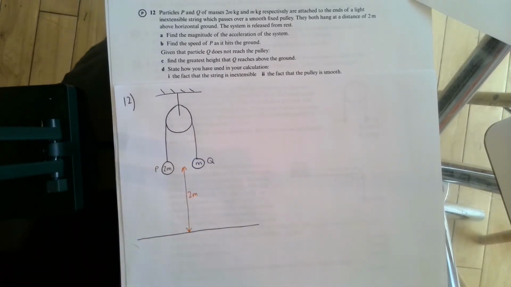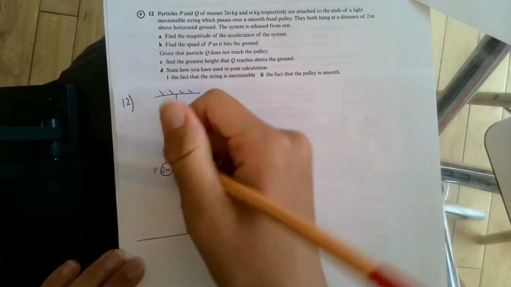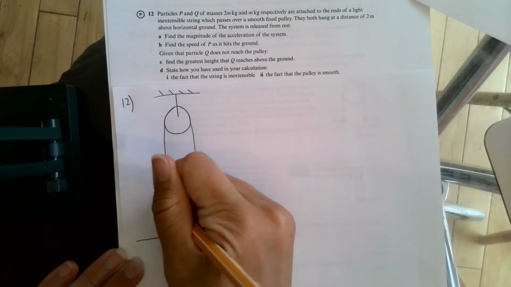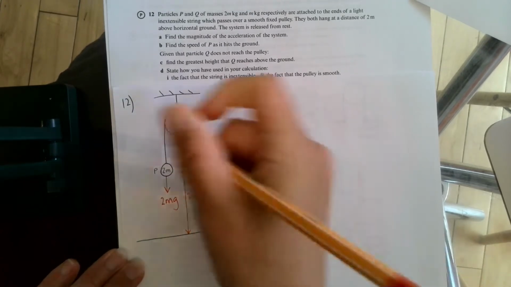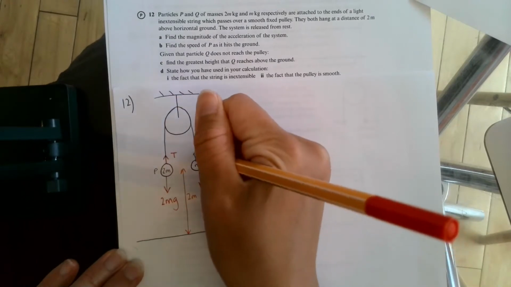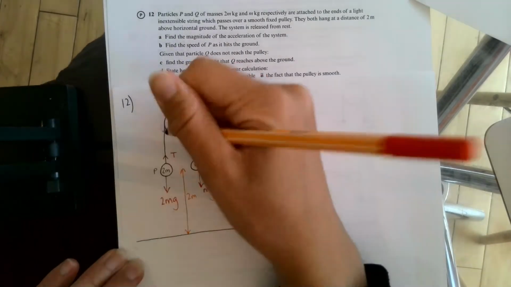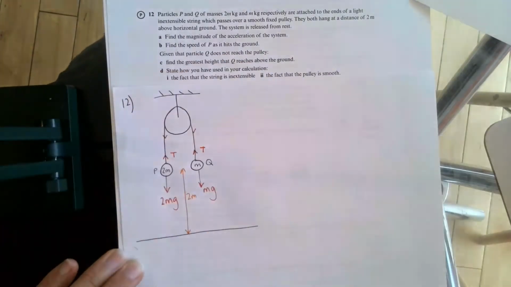So first we'll put on some of the forces we've got going on. So we've got the weights downwards, so this one's going to be 2mg, and down here it will be mg. And then we've got the tension, which is acting in the string as well. And we're going to have the tension up here too.